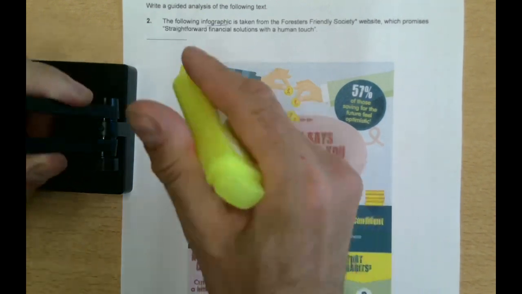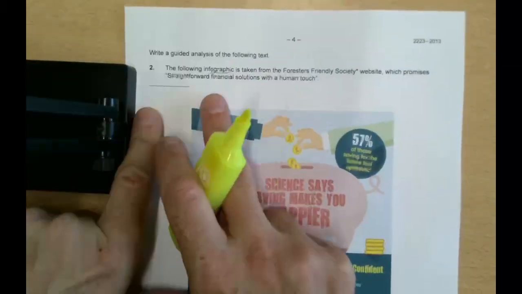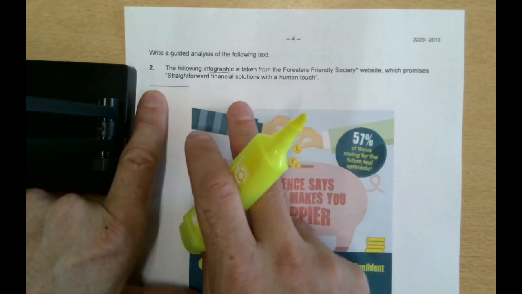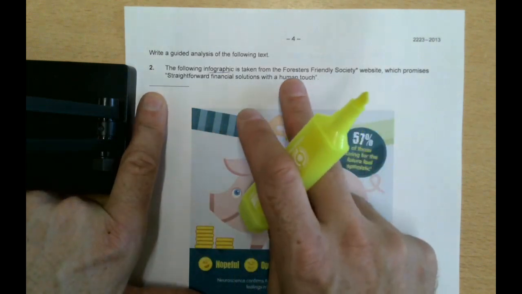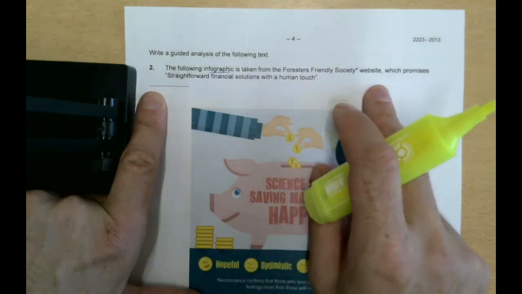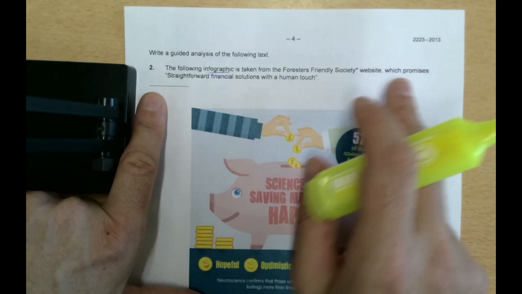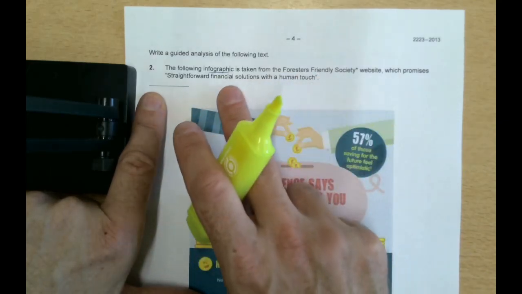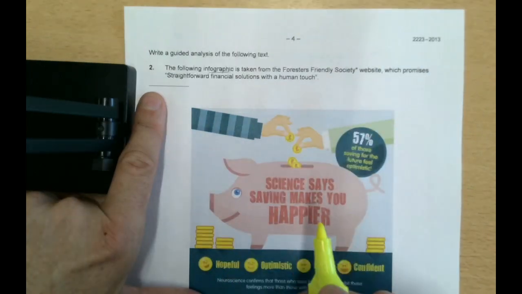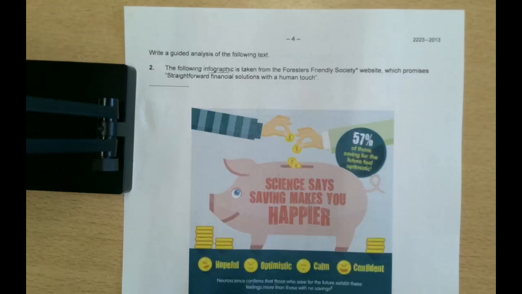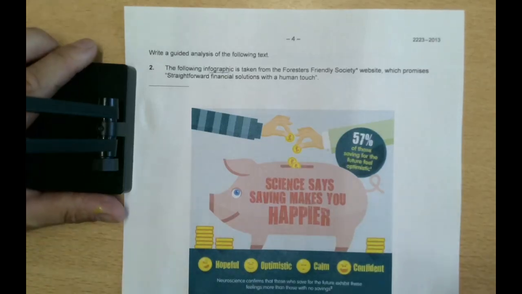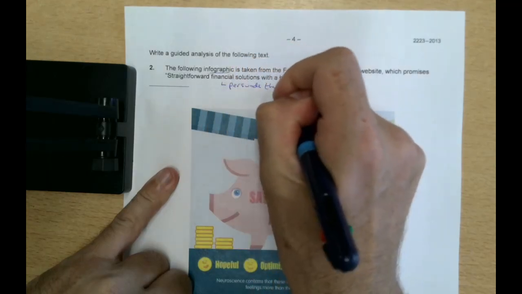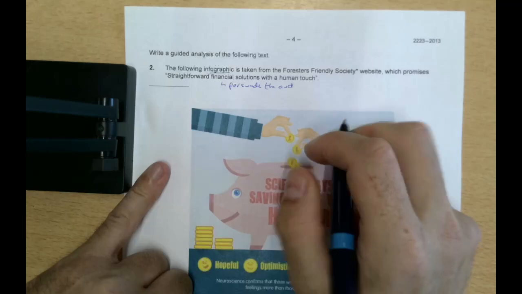Well, this sentence up here actually helps us with the purpose, doesn't it? The following infographic is taken from a society called the Foresters Friendly Society, and it promotes straightforward financial solutions with a human touch. So they're offering financial solutions. Okay. So basically, the text will be trying to persuade the audience, won't it? To avail of these financial solutions and services.